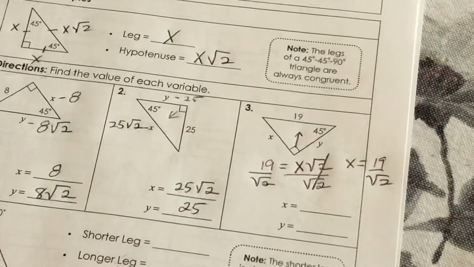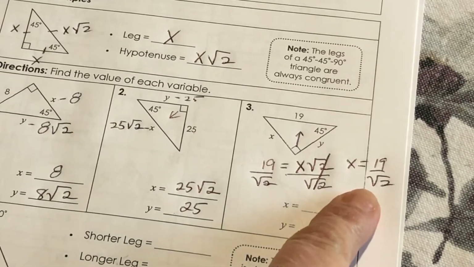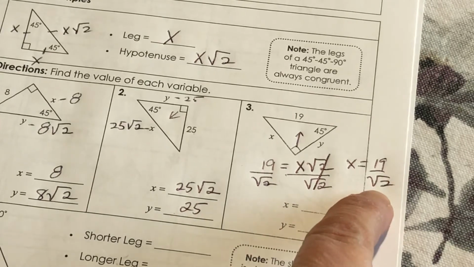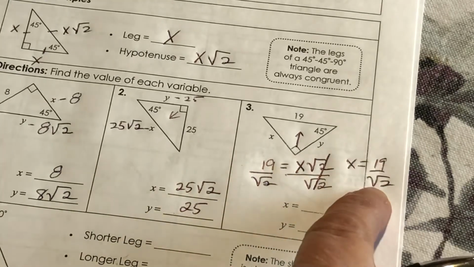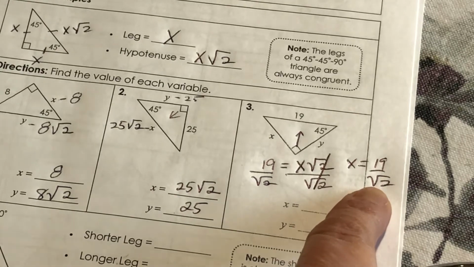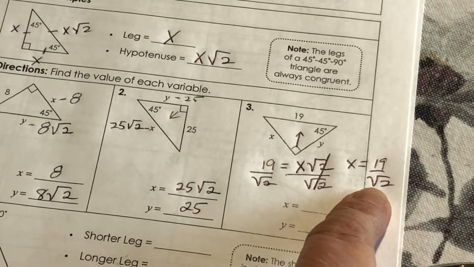Now those people who were there on Friday, you'll remember I told you mathematicians decided we can never leave a root or a square root in the denominator. So in order to alleviate that, they do something which is called rationalizing the denominator.